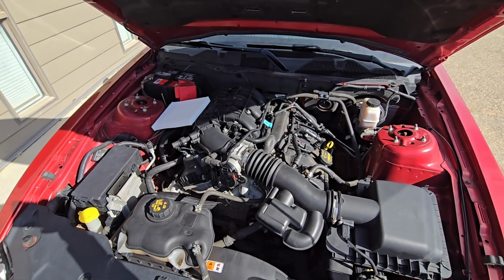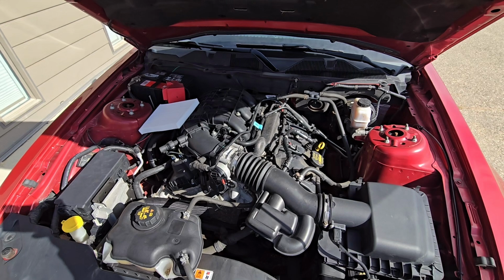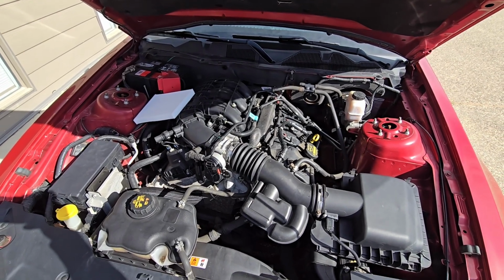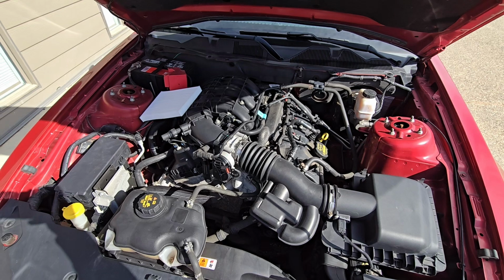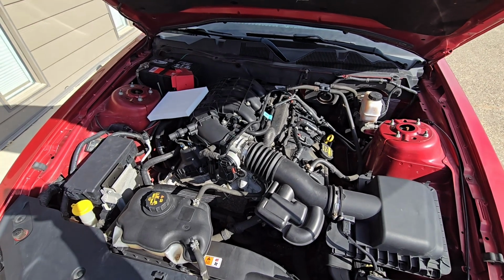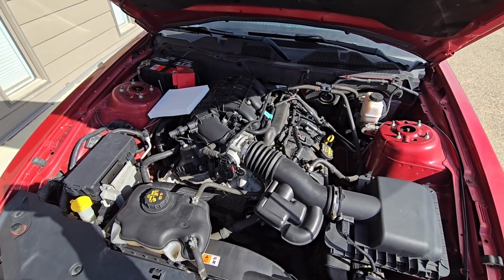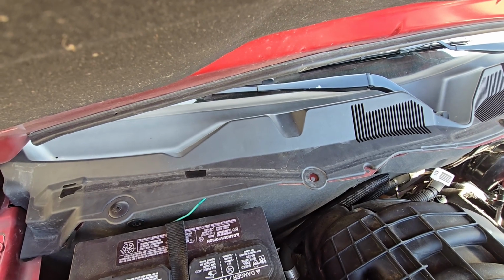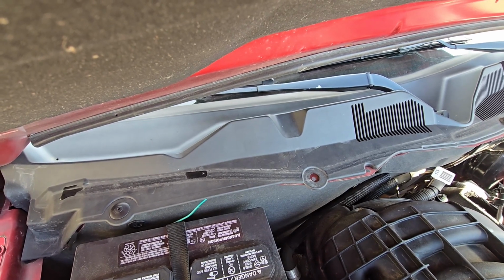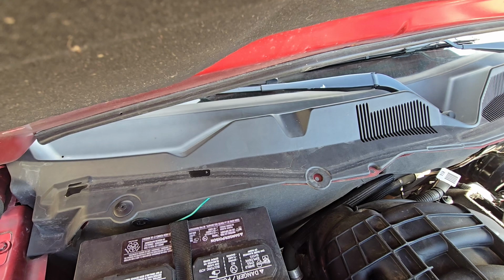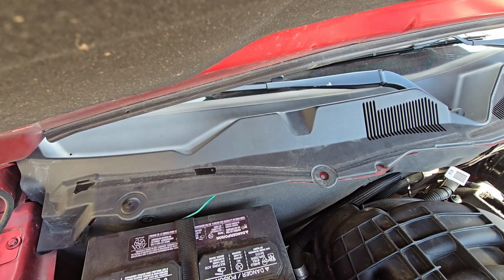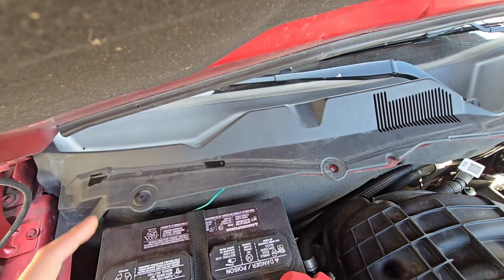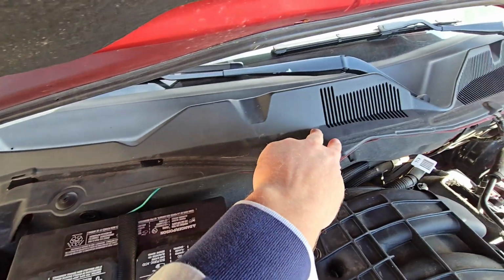In this video I'm gonna show you the location of the cabin air filter on a 2012 Ford Mustang. This is gonna be the same location for Ford Mustangs from 2005 up to 2014. The cabin air filter on a 2012 Ford Mustang is located in front of the windshield on the passenger side of the vehicle, under the plastic vent. So that's that piece.